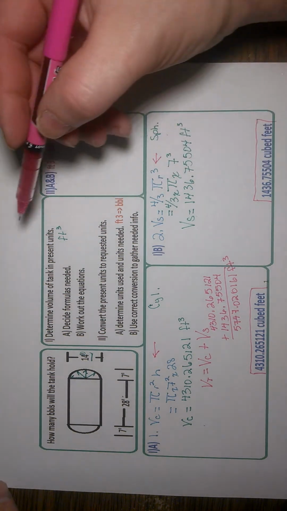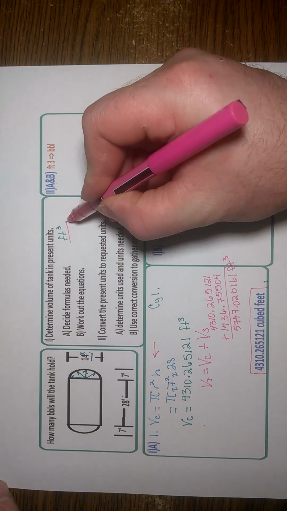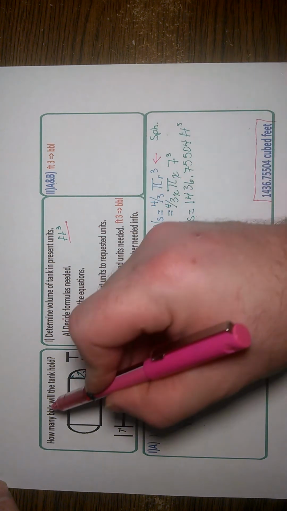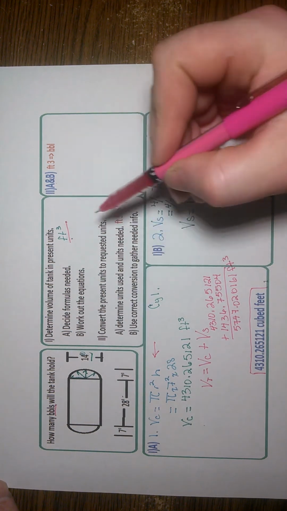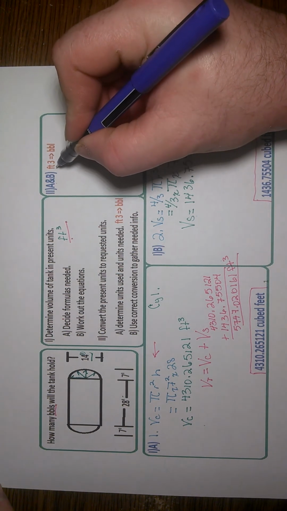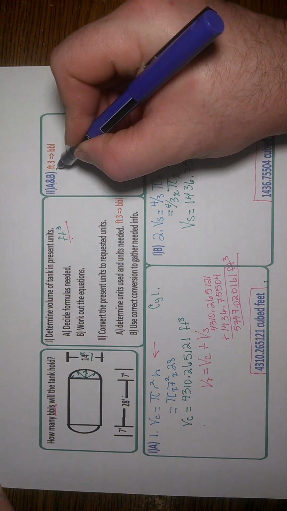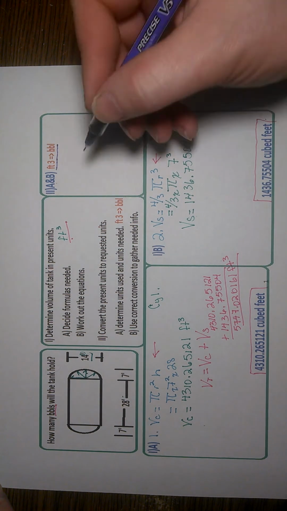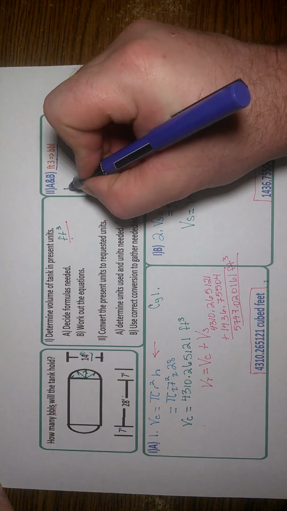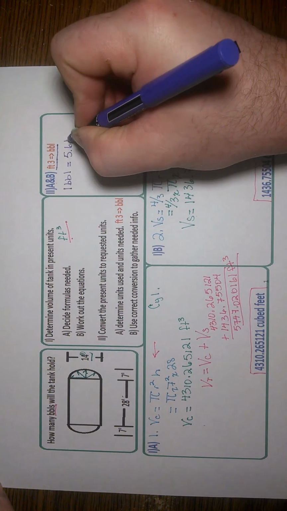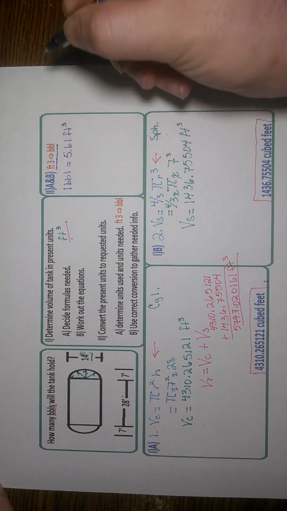Now remember, we worked all of this out in cubic feet. Now we need to convert the present units to the requested units. They're asking for barrels. We have cubic feet. So now we need to go through and work on an equation. A conversion. We need to convert cubic feet into barrels. There's a conversion of 1 barrel is equivalent to 5.61 cubic feet.